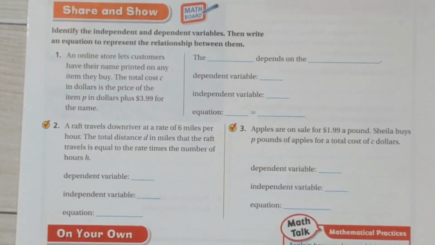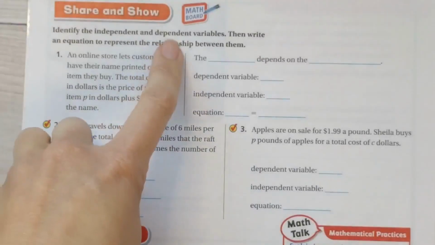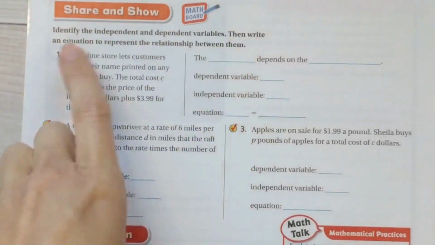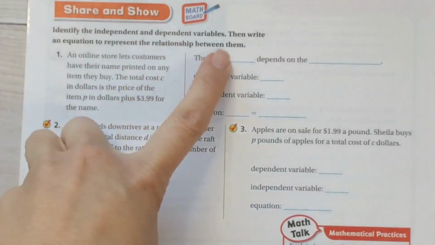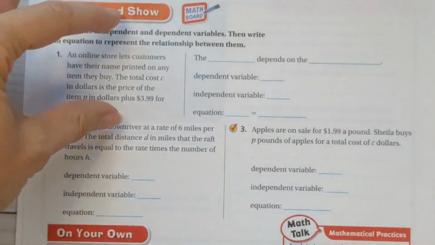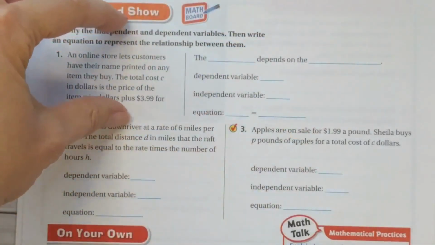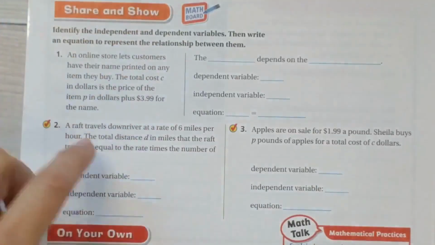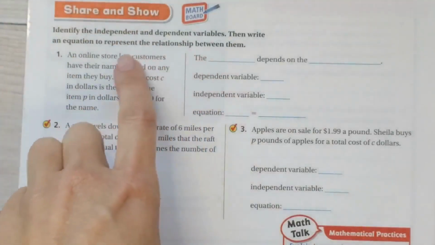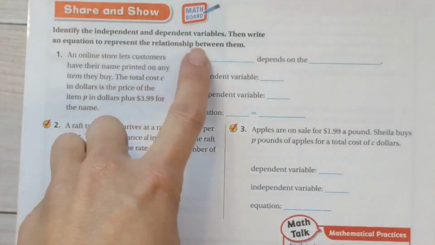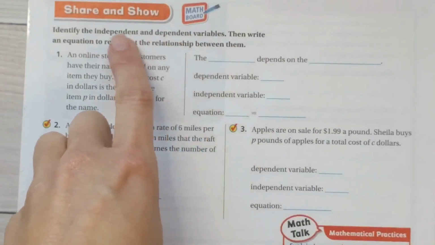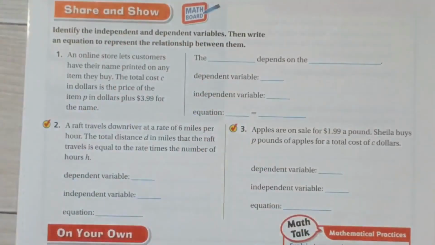All right, moving on to page 359 in our books. Let's move on to the share and show section of our lesson. It says, identify independent and dependent variables, then write an equation to represent the relationship between them. So this is it. We're now down to what our lesson wants us to be able to do by the end of our time together. We should be able to write an equation to represent the relationship between our dependent and independent variables.